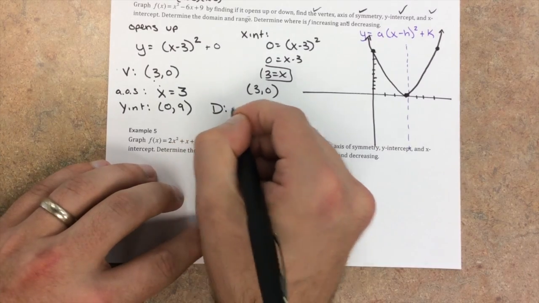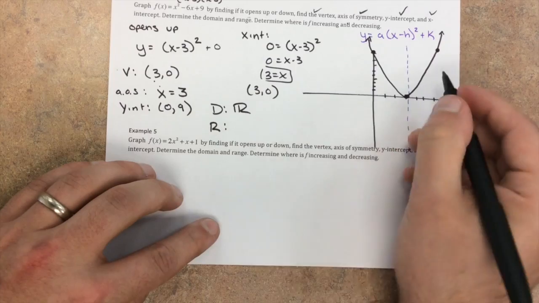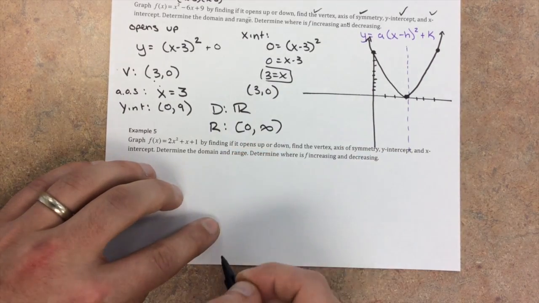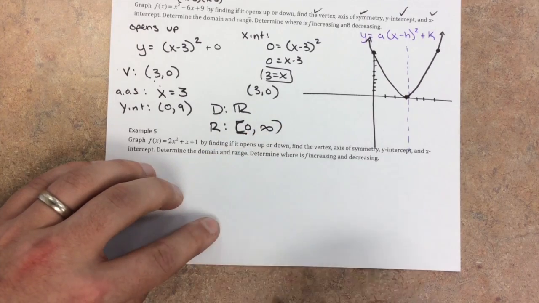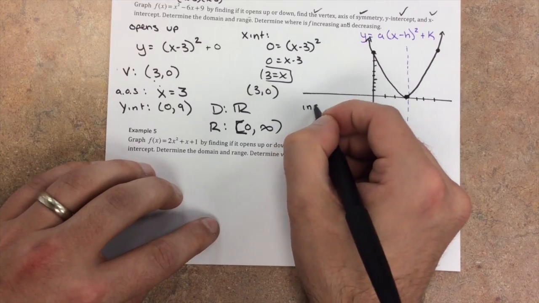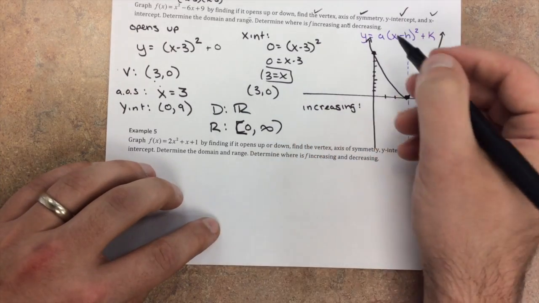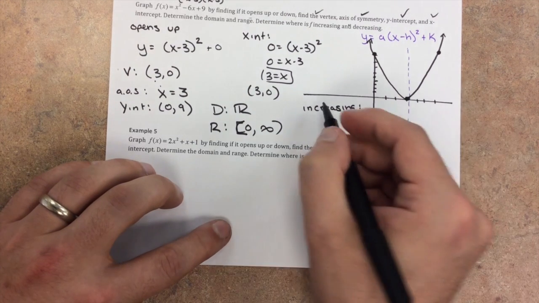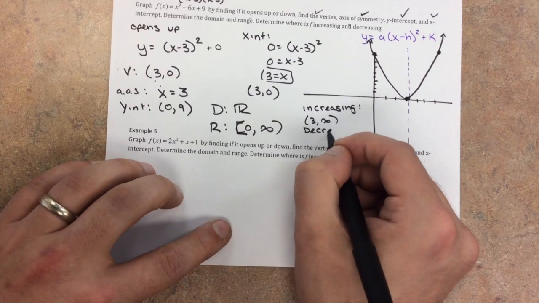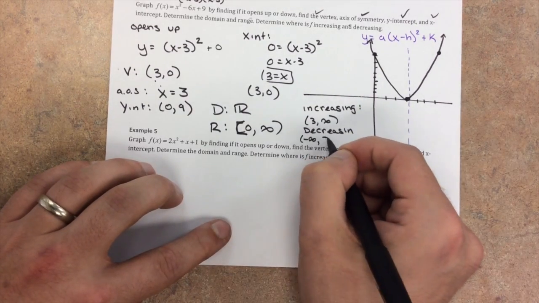My domain is all reals. My range is, the lowest point I can be is 0. The highest point, so I go off to infinity. That's a bracket, then an infinity sign. And then increasing. Sorry, I didn't give you much space here. It's increasing from 3 to infinity and decreasing from negative infinity to 3.